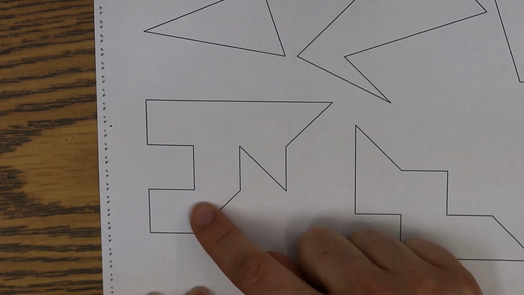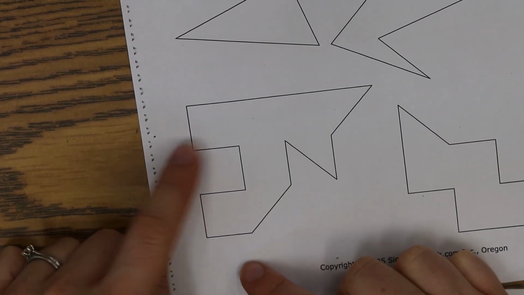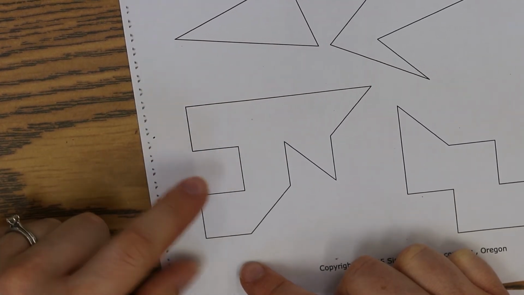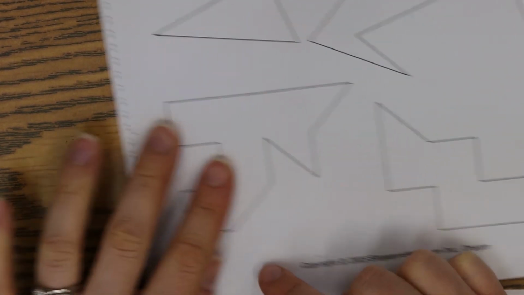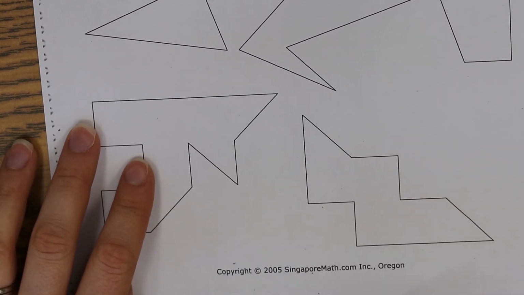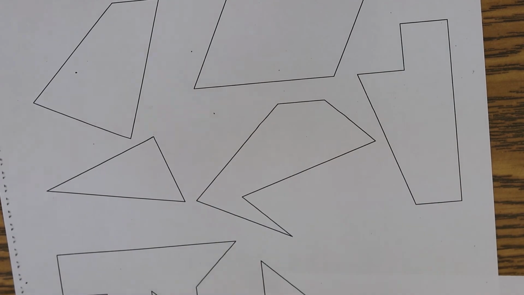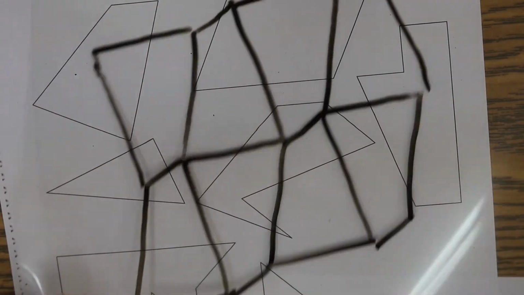This one I'm sure you'll have to rotate, but think about how it can fit together. So I would probably rotate it so that one of these ends fit in this way, right? And then this one, I'm guessing you'll be able to just slide, okay? And if you want to try all of them, you're welcome to.